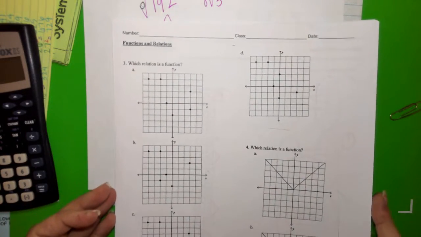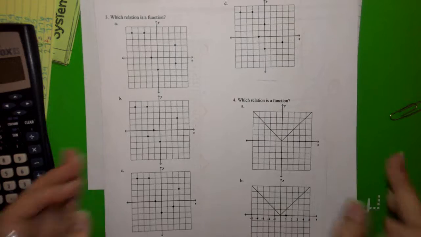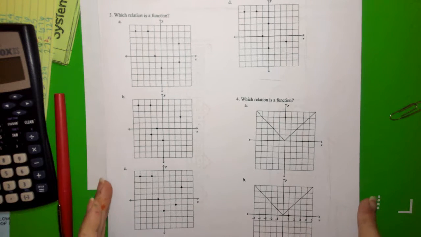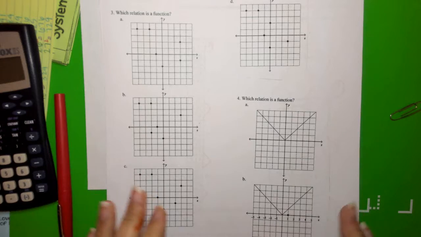Alright. So number 2 says... He said go to the nurse because he is sick. Alright.